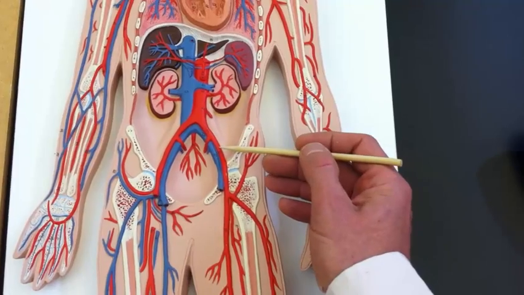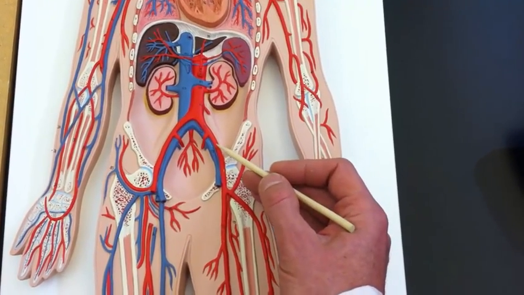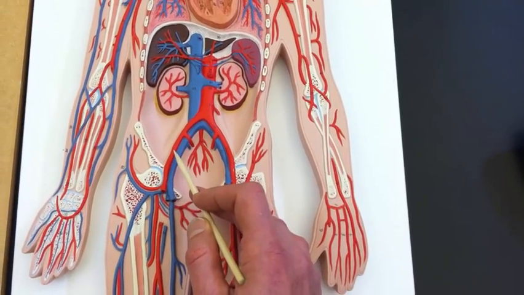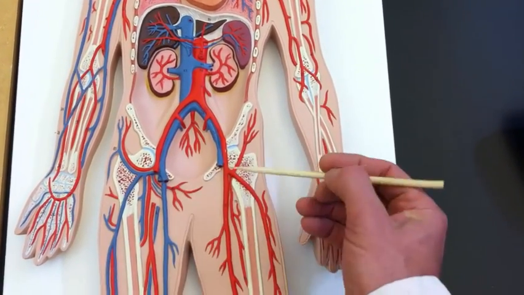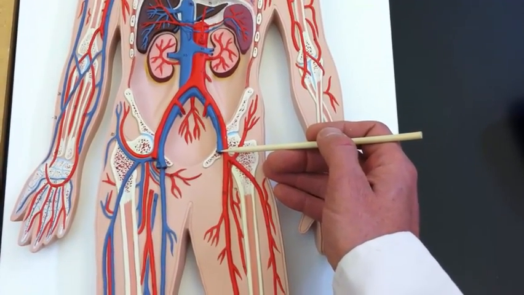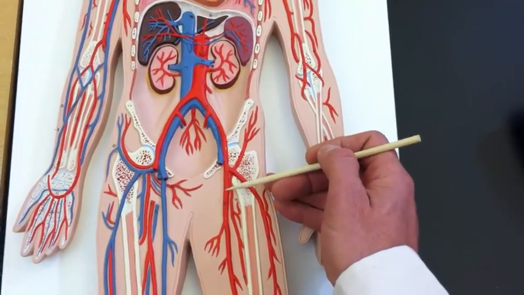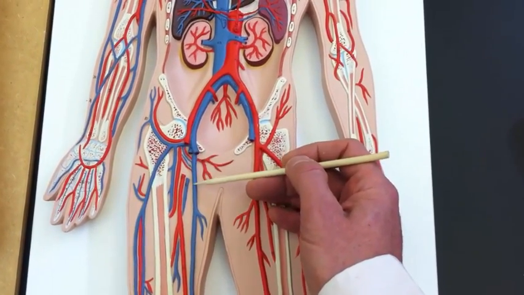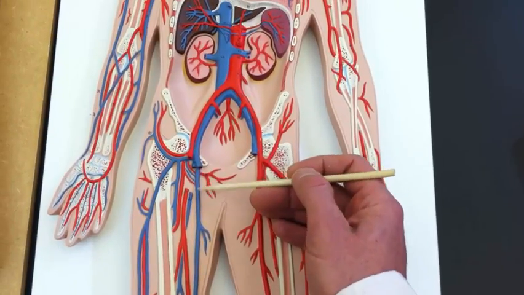Coming down here, we can see the iliacs, so this would be the left iliac artery and left iliac vein, right iliac artery. And then going down into the legs, I guess you could say here that would be the femoral vein, and then here's the femoral artery. And then in this one, on this side, we could probably call this the right femoral vein, sorry.